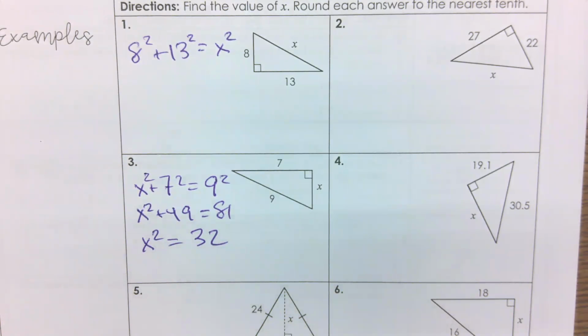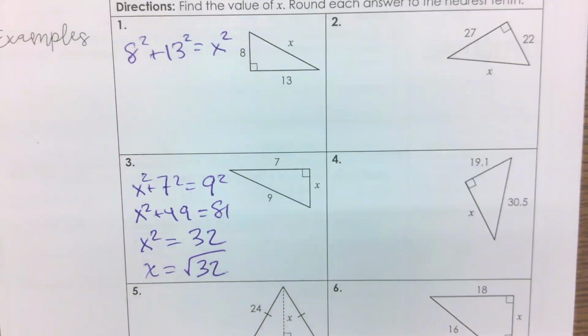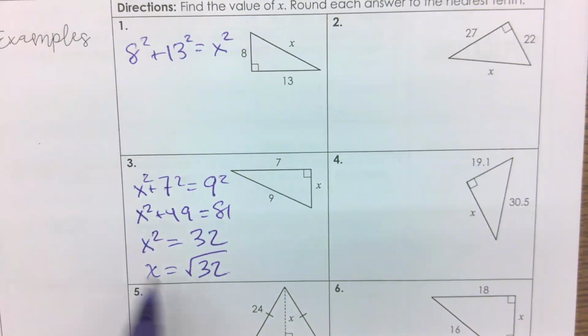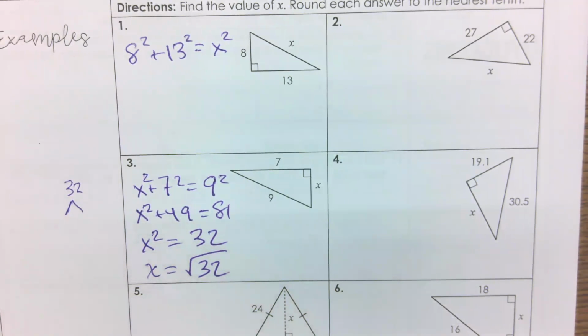Now what? Okay, square root both sides. I get x is equal to square root of 32. Am I done? No, what can I do here? I can simplify that radical. I can take the number 32 and factor it. What does 32 factor into?